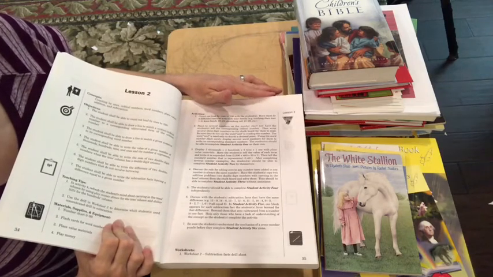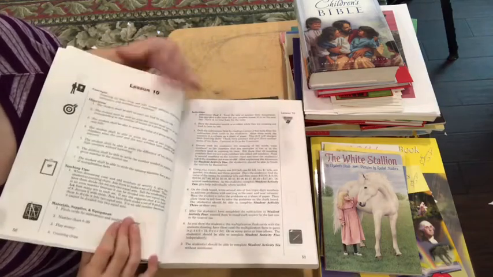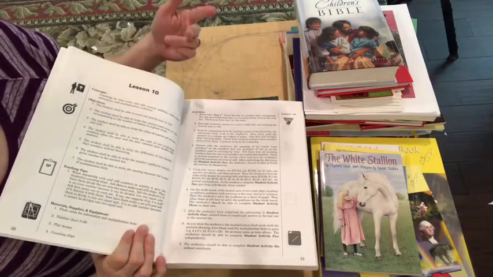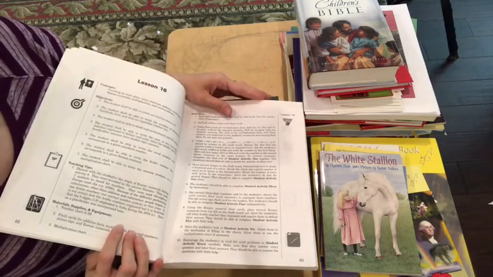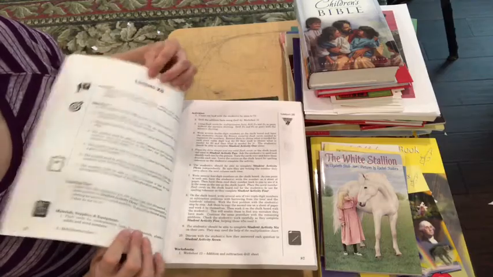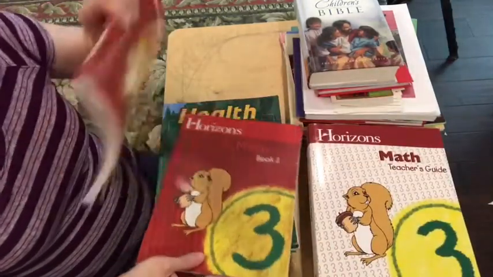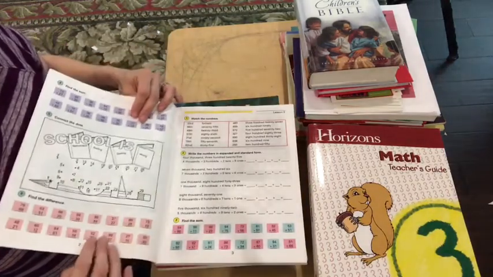We don't do as much drill as what they suggest. We should, but we don't. For better or for worse, we don't. Every 10th lesson, there's a test, and I'll show you that in the workbook. But basically, they spiral through the lessons, and as you go, it just gets a little harder. The skills get more in depth.